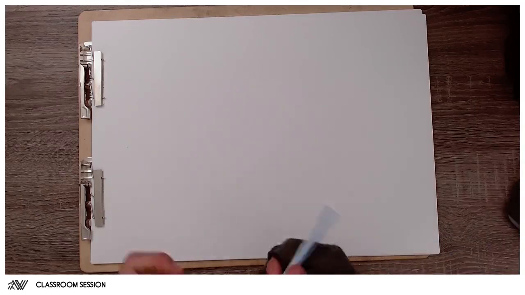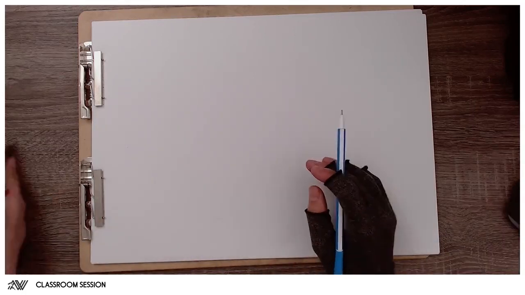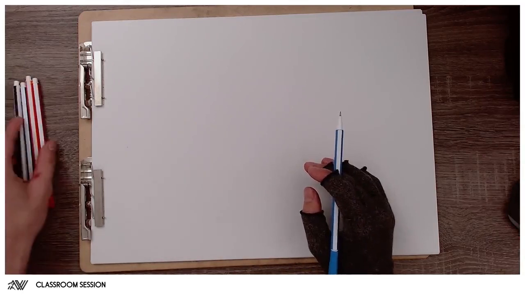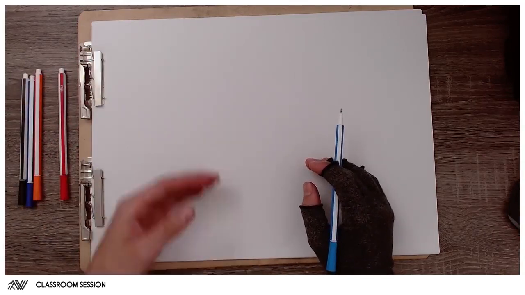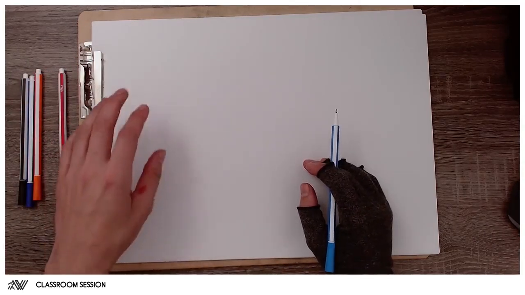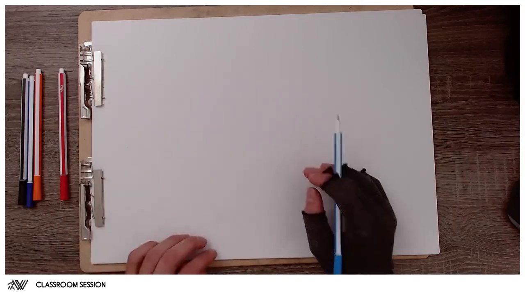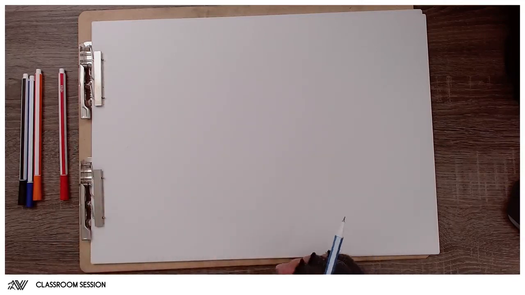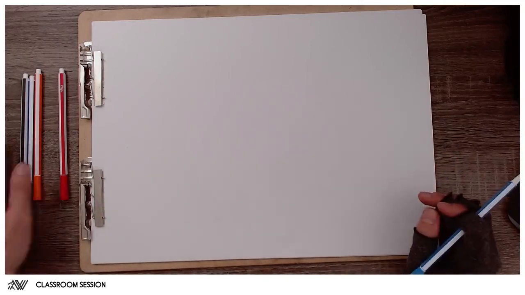So the thing I'm going to go over first is we're going to look at the simple shapes, and then we're going to see what contours these simple shapes have, and how we can then manipulate those contours.